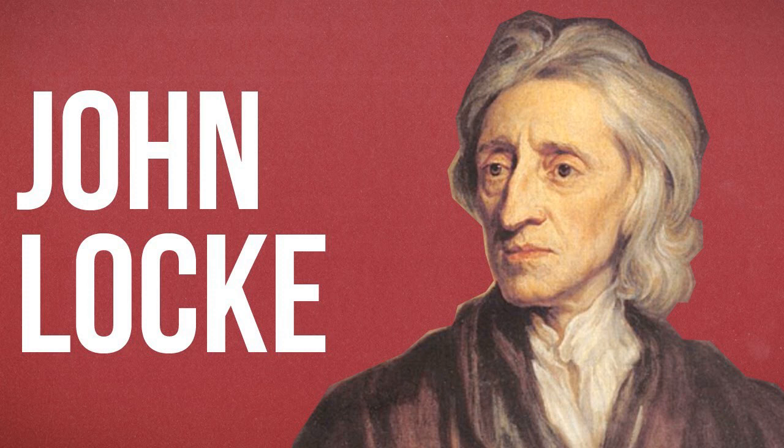Whensoever therefore the legislators shall transgress this fundamental rule of society, and either by ambition, fear, folly, or corruption, endeavor to grasp themselves or put into the hands of any other an absolute power over the lives, liberties, and estates of the people, by this breach of trust they forfeit the power the people had put into their hands for quite contrary ends, and it devolves to the people who have a right to resume their original liberty, and by the establishment of a new legislative, such as they shall think fit, provide for their own safety and security, which is the end for which they are in society.